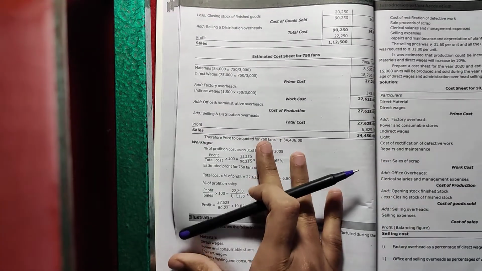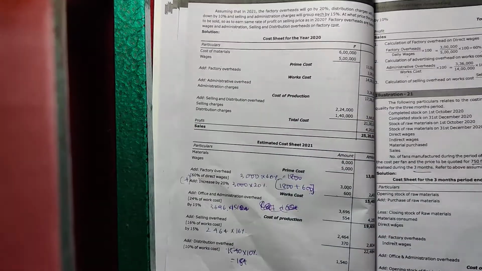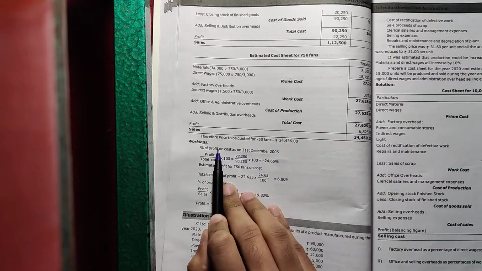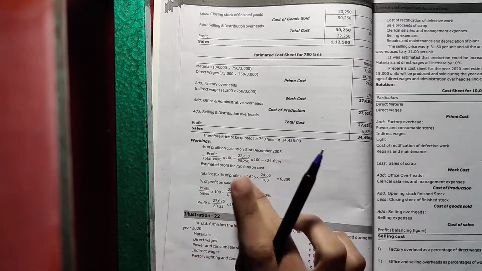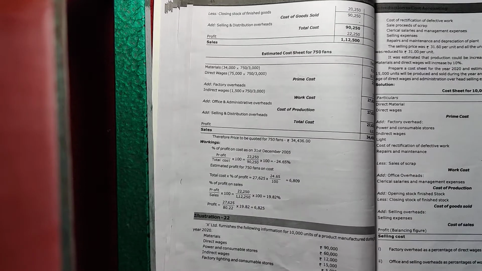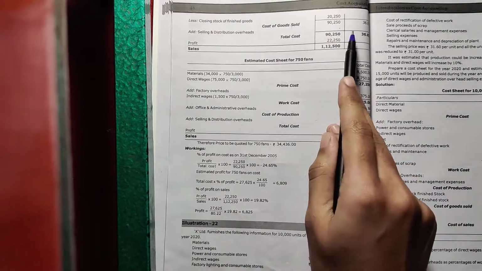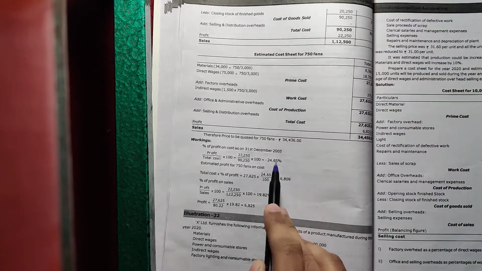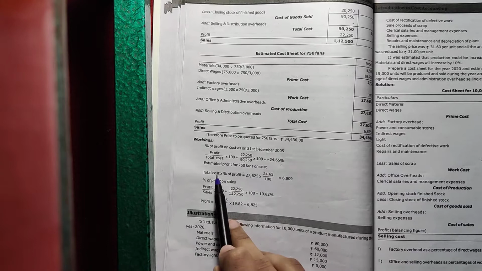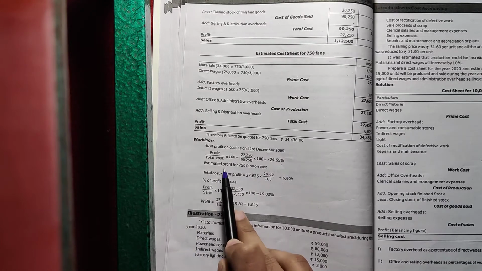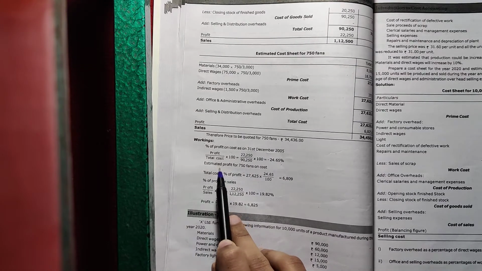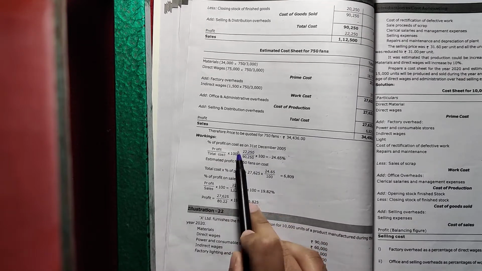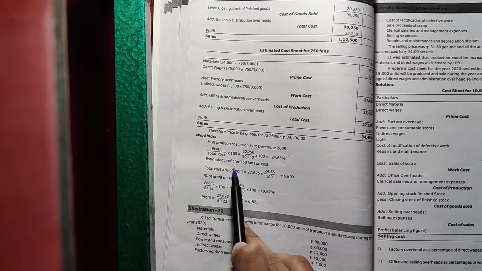Next, it is clearly saying that you need to calculate the percentage of profit. How will you calculate your profit percentage? Profit is always calculated on the total cost. Please remember, the profit divided by your total cost into 100 will give you 24.65%. Now, what is your next step? It is saying that you need an estimate, so now you have to calculate the estimated profit.